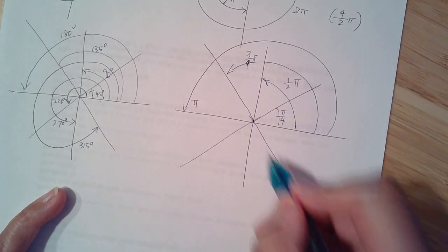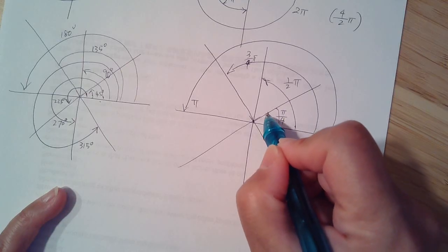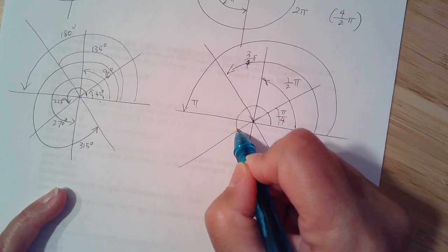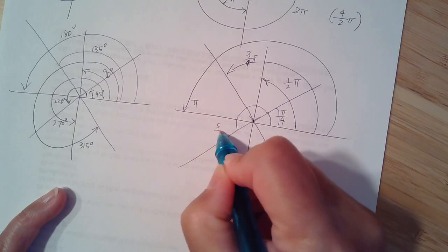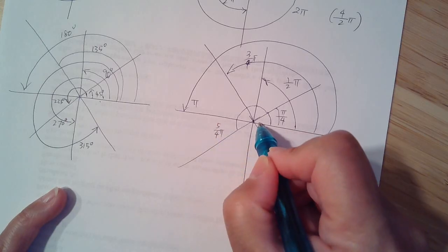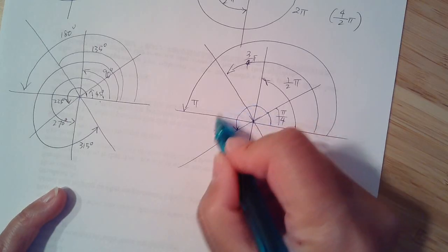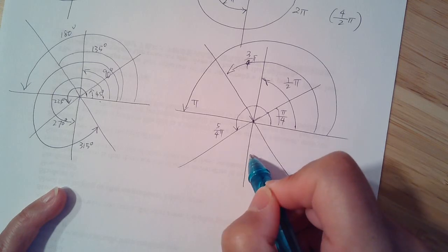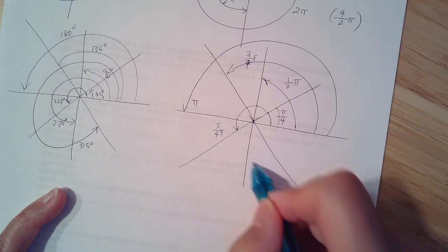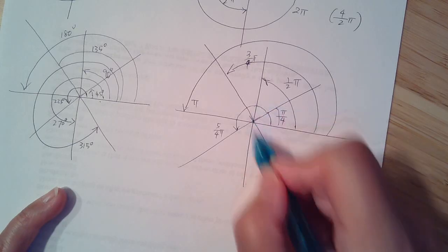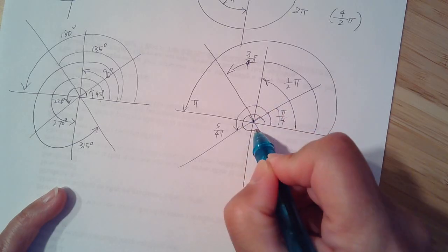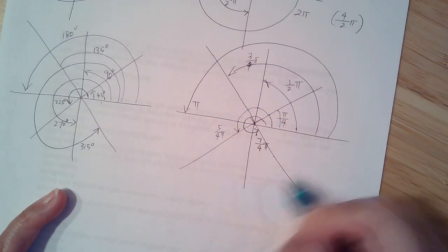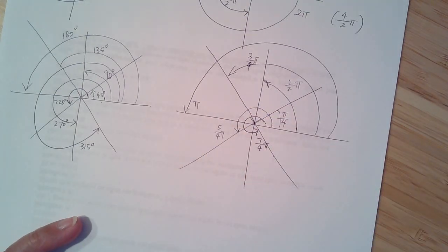And so 1/4, 2/4, 3/4, 4/4, 5/4. So that's going to be 5 over 4 pi. And 6/4, that's 6 over 4, which is 3 over 2 pi. And here's 7/4. So anything from here to here is going to be 7 over 4 pi. Of course, if you go back, it's going to be 8 quarters, and that's 2 pi.